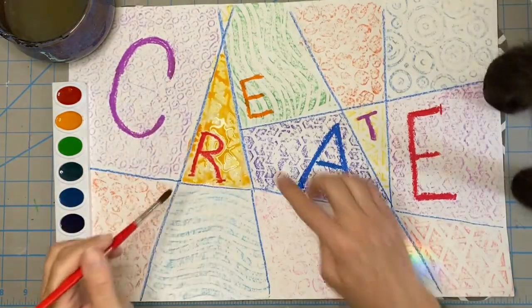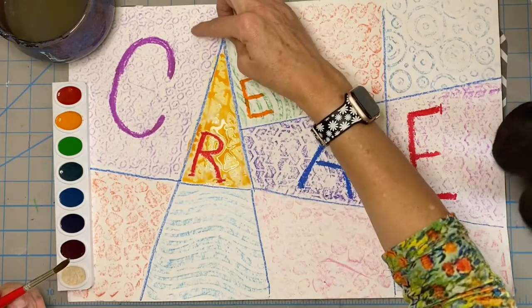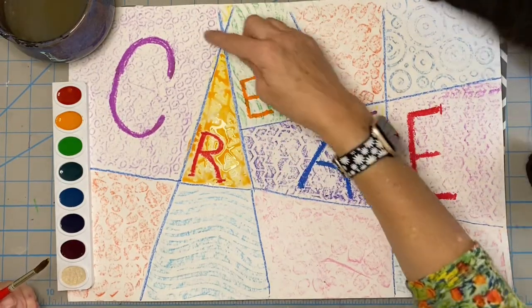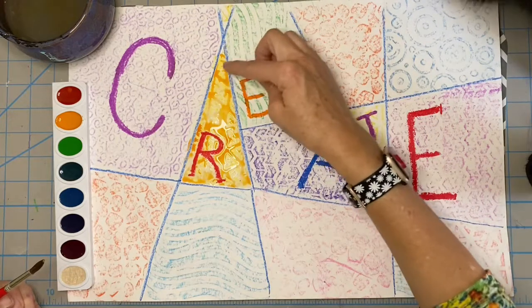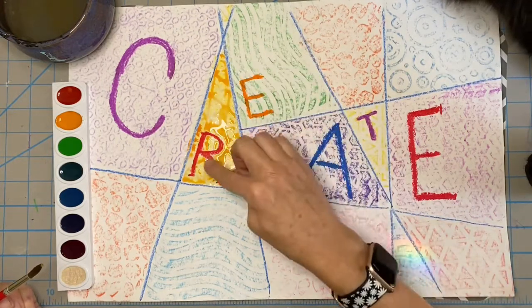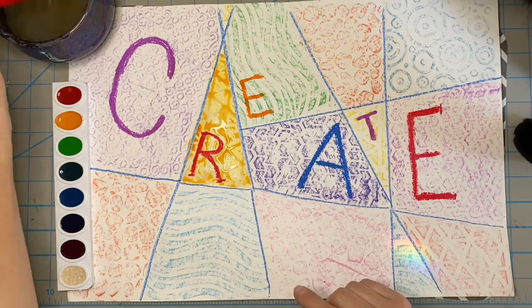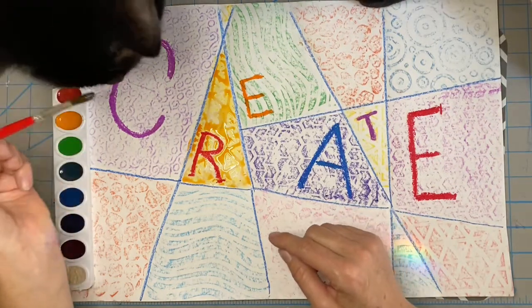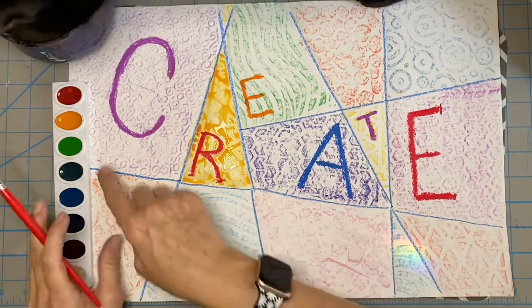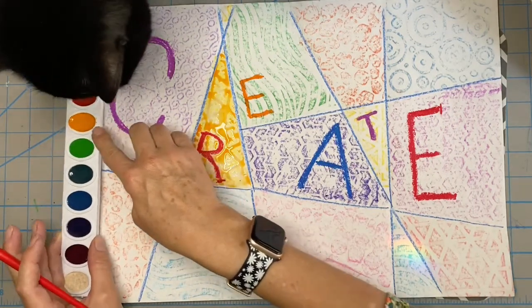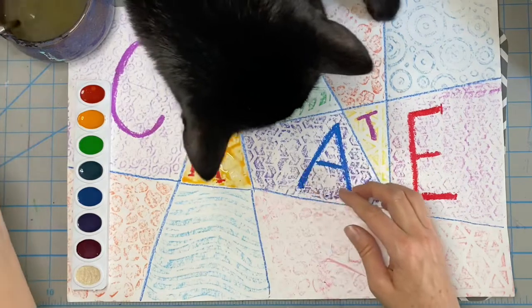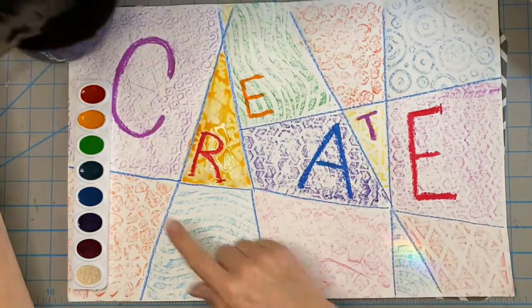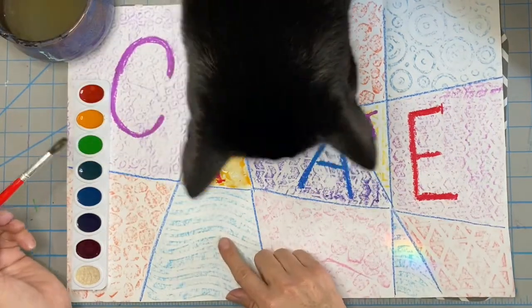It makes an interesting pattern because what's happening is the white is the bare paper and the paint will just stick to where it was white, and it's going to stay off of the wax areas that resist. So now I'm going to rinse my brush. Every time I change a color, I need to rinse my brush and clean it off so that these colors stay nice and clean. And that's going to be one of the things that we practice by having our own watercolor paints. So I'm going to use green next, and I think I'm going to put the green over the blue.